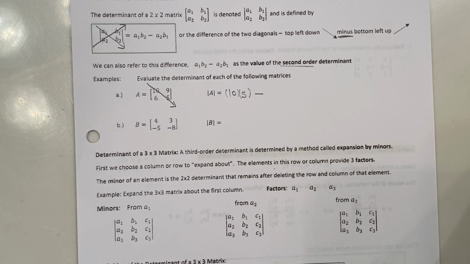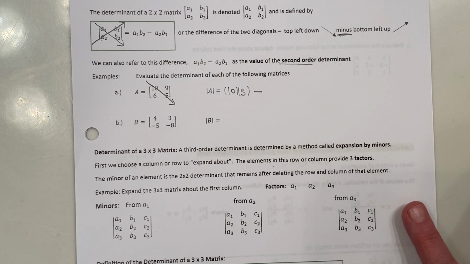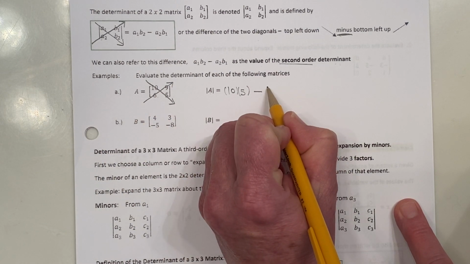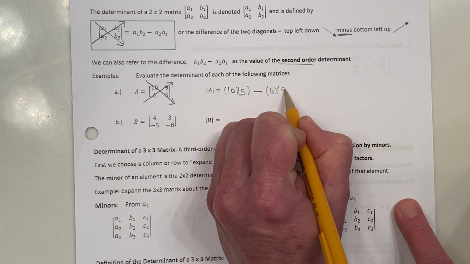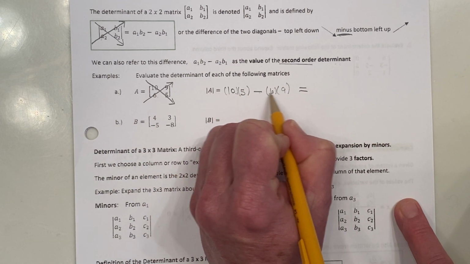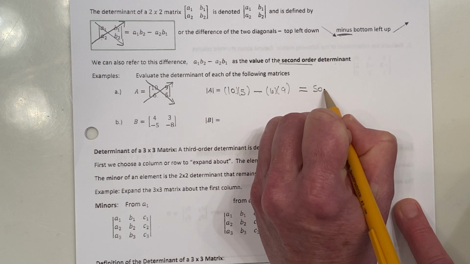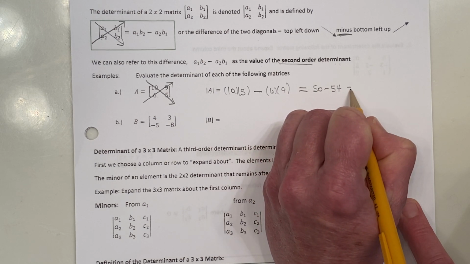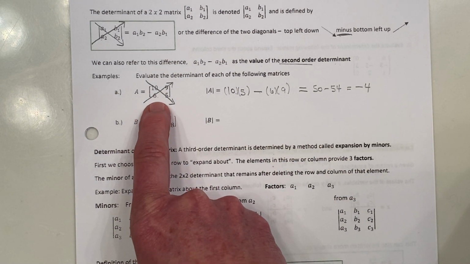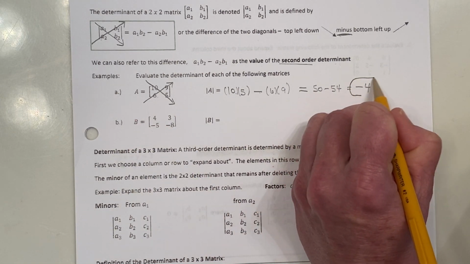We don't add, we subtract. It's the difference of the up arrow product. These two numbers are 6 and 9, so it's minus 6 times 9. So 50 minus 54. So the value of this determinant from this matrix is a negative number, and it's negative 4.